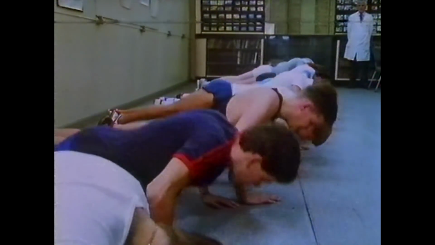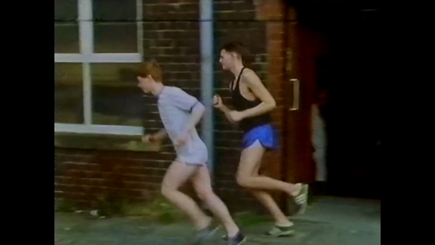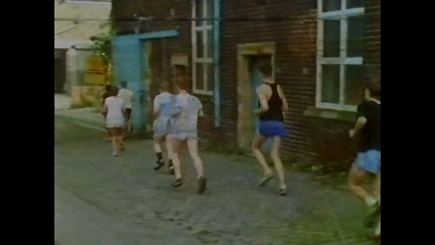About 10 o'clock in the morning, you get changed, go up into the gymnasium, start and do some exercises, and then go out on a mile run every day. It's not exactly competitive. The run and the exercises are just to give you a basic physical fitness.